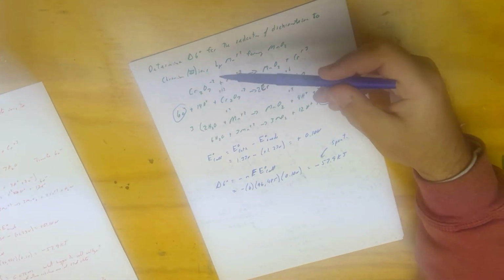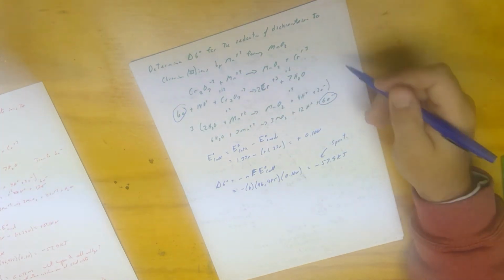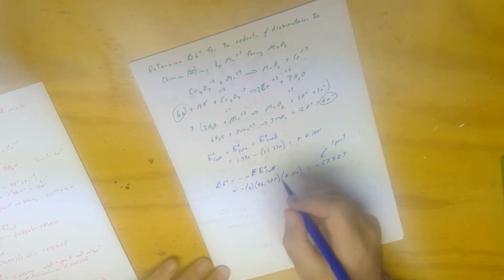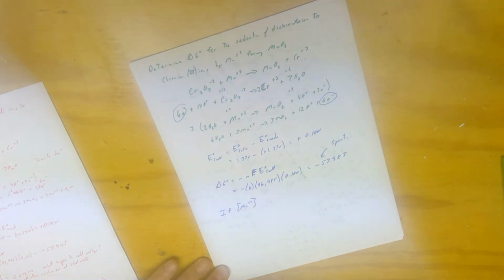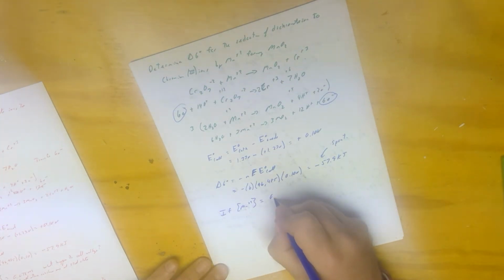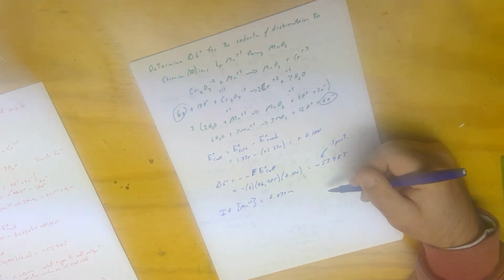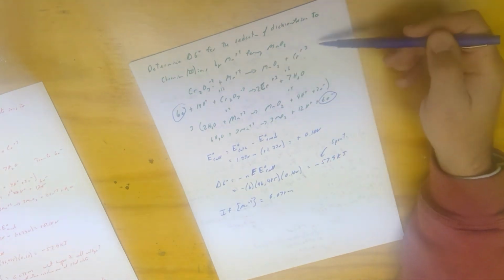Now, let's just think about this for just a second. This is all under standard conditions. That means all of these solutions are 1 molar. Well, what happens if the concentration of Mn2 is equal to something less than 1 molar? I don't know, 0.078 molar. What's going to happen to this cell voltage? Okay, so we know that we're moving in this direction.